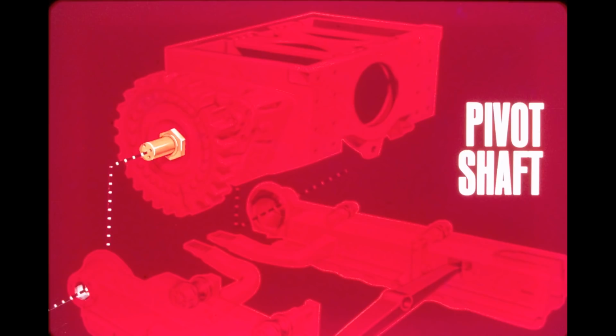The pivot shaft, mounted either through the center of the sprocket or directly in front of the main case, provides the rear tractor to undercarriage mount. The pivot shaft provides the pivotal point for track frame oscillation.